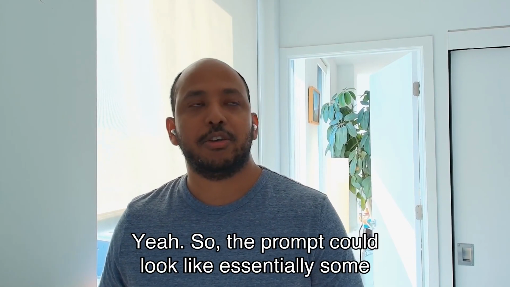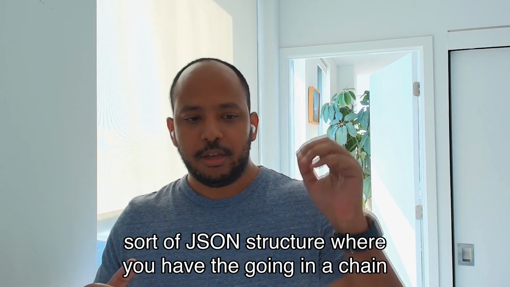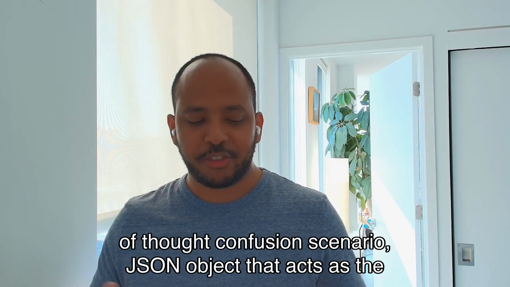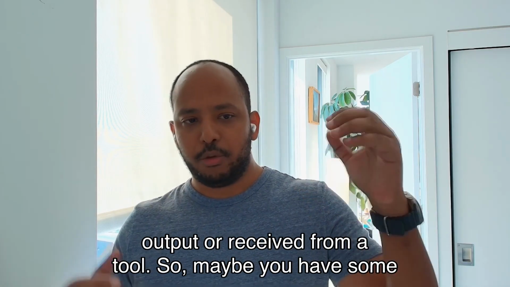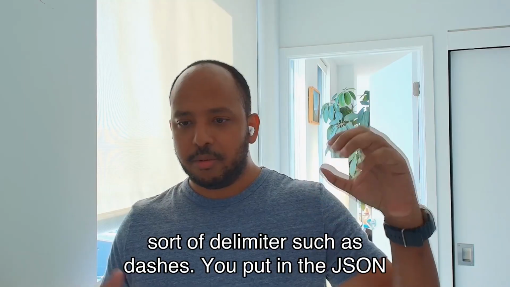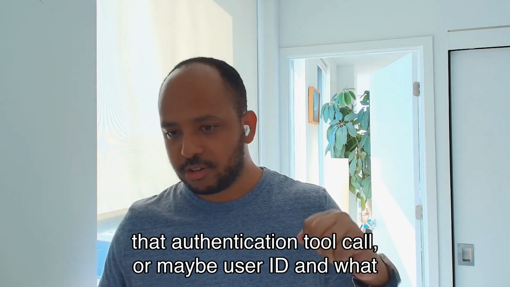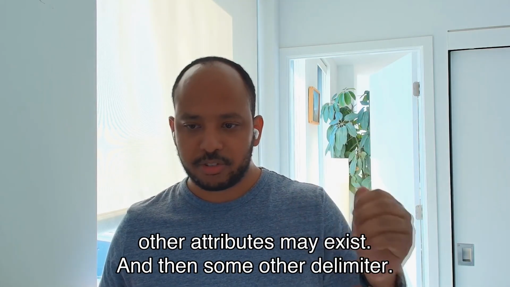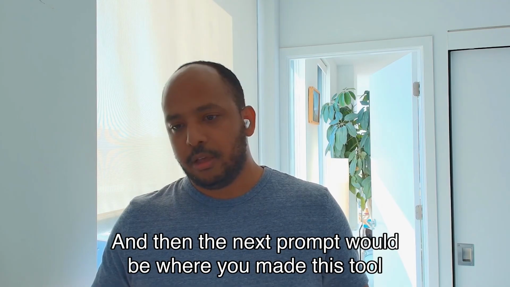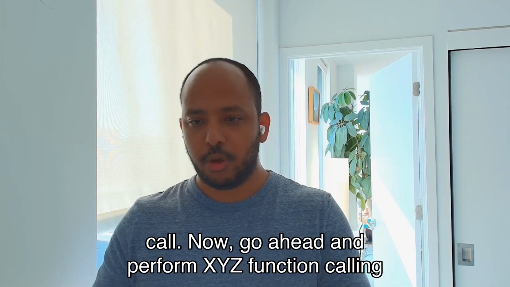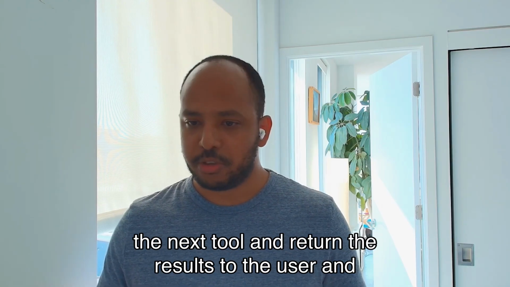Yeah, so the prompt could look like some sort of JSON structure, a chain of thought confusion scenario, a JSON object that acts as the output received from a tool. Maybe you have some sort of delimiter such as dashes, and you put in the JSON payload with the expected output from that authentication tool call, maybe a user ID and what other attributes may exist. Then some other delimiter, and then the next prompt would be, you made this tool call, now go ahead and perform XYZ function, calling the next tool, and return the results to the user.